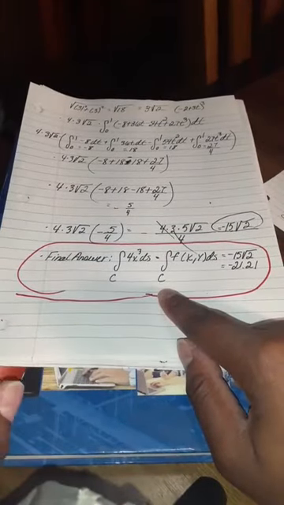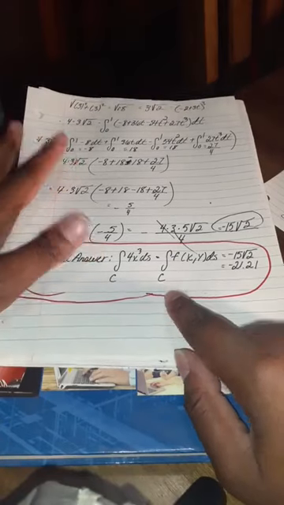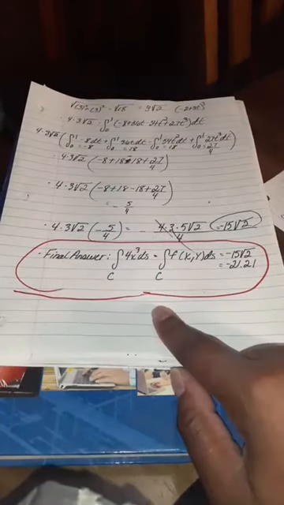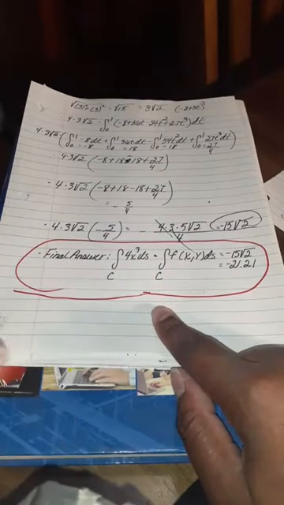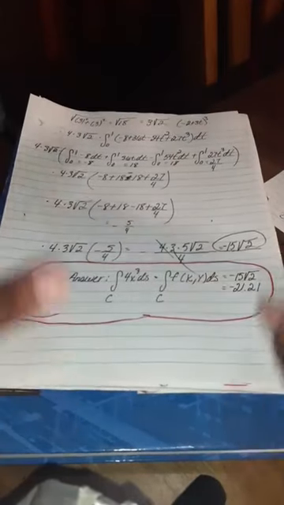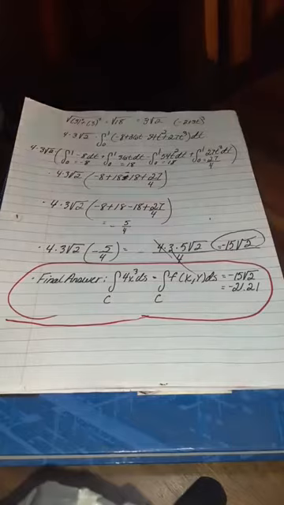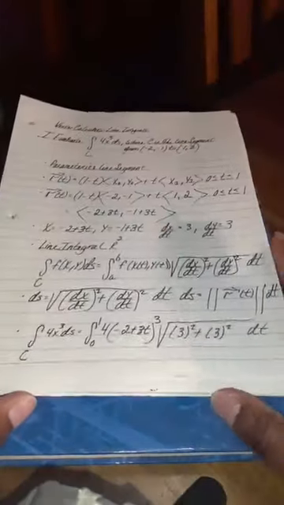And everybody does things differently. Some people simplify constants first. Some people don't. That's entirely however you want to try to do it. But as long as we're arriving at the correct answer, I guess it really doesn't matter what road you drive down. But this is the answer to this line integral.